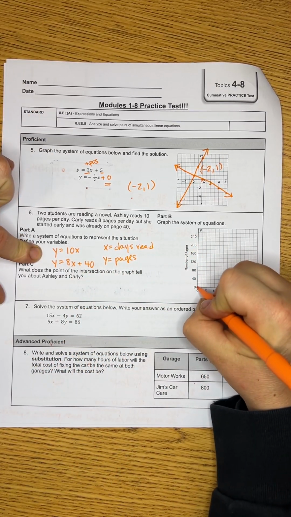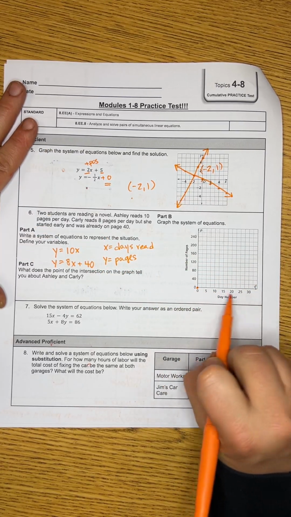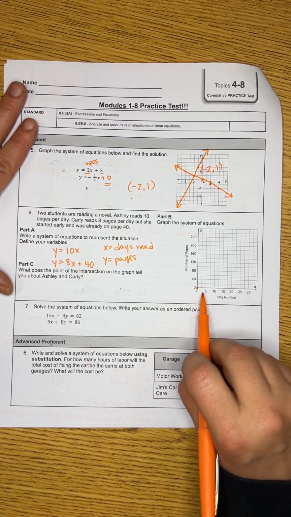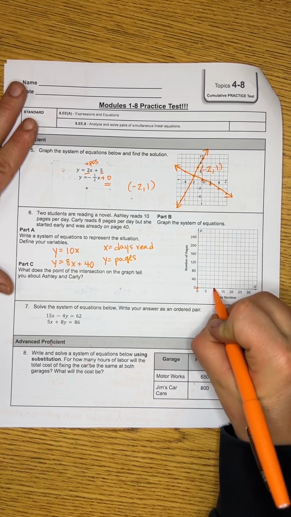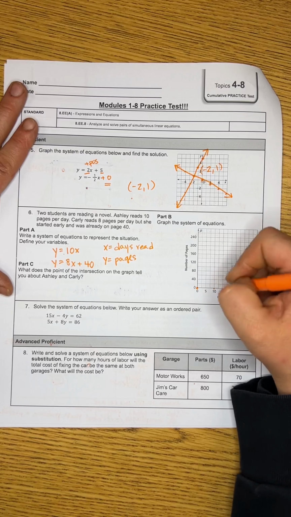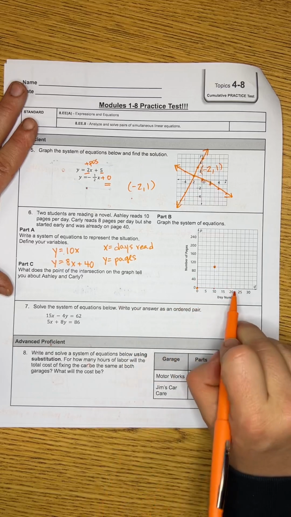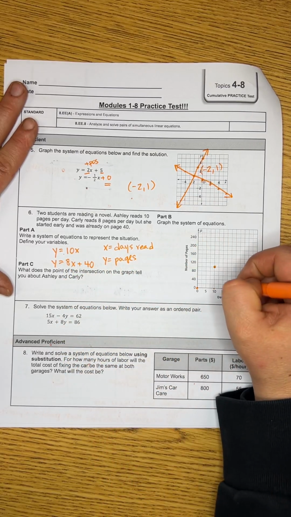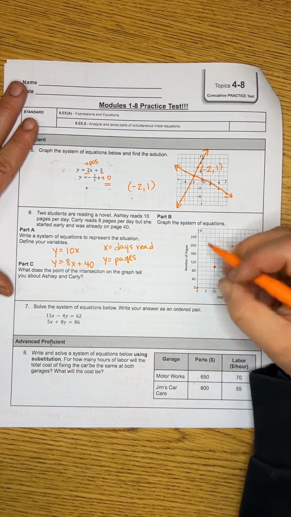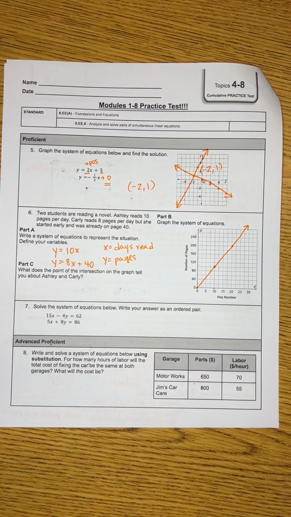For Ashley, she starts at 0, 0, and she reads 10 pages per day. And notice our x values are not based on 1, 2, 3, 4 days. It's based on 5s, which is kind of annoying. So I'm going to put 10 into my equation. 10 times 10 would be 100. So in 10 days, she'd read 100 pages. As well, if I put 20 into there, 10 times 20 gets me 200 pages. And I have now this line for Ashley.